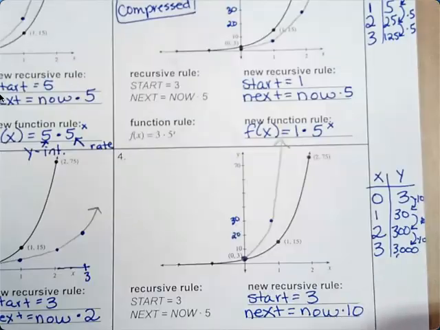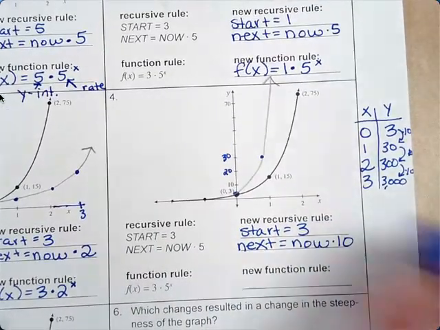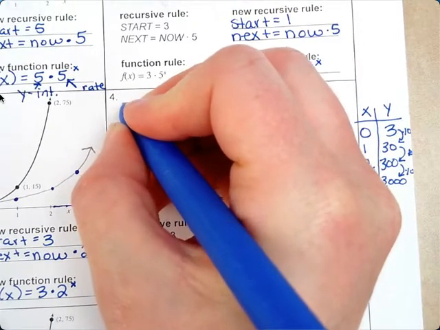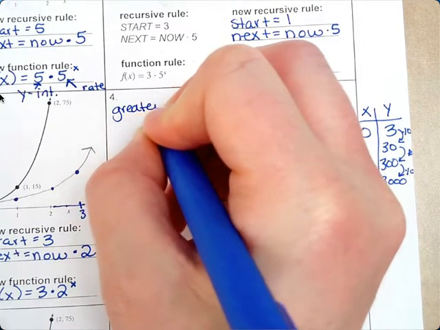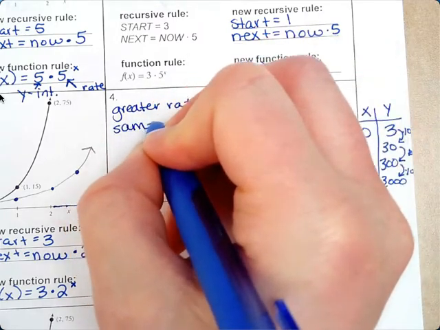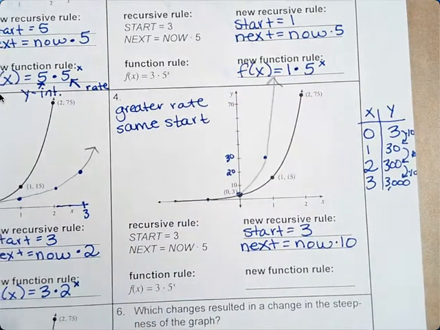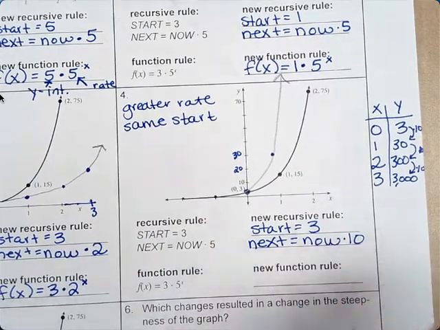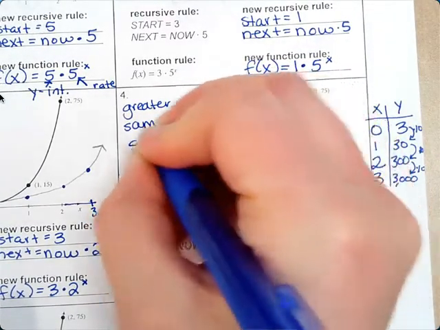So on the last one, I wrote smaller rate. So what am I going to write on this one? What is it? Greater rate or larger rate? But we have the same start. And is it a stretch or compression? Stretch, yep. It is stretched out.